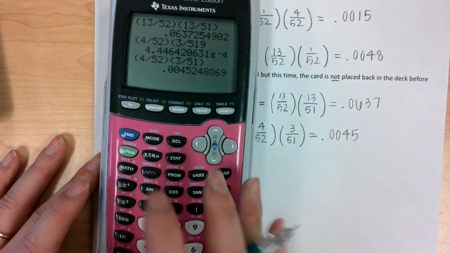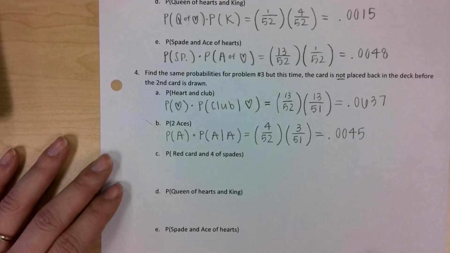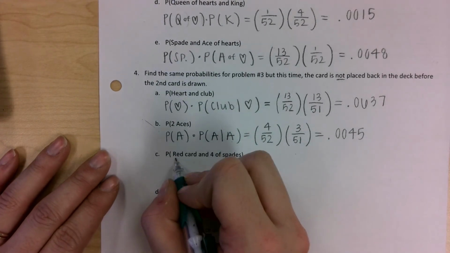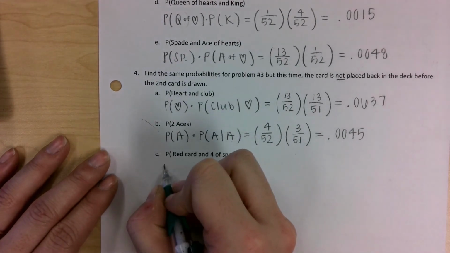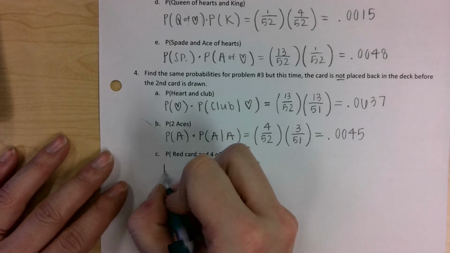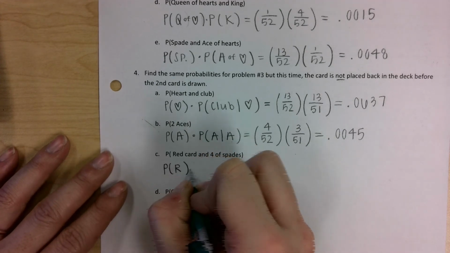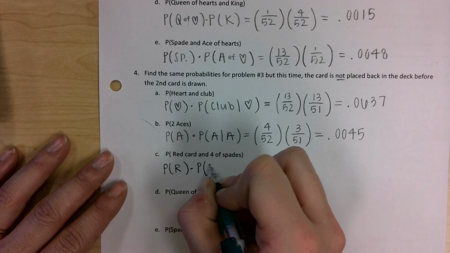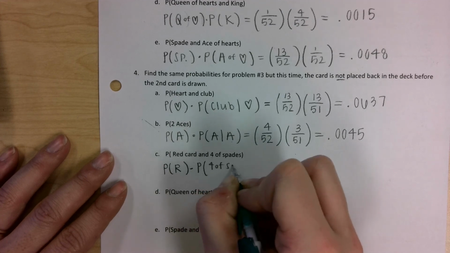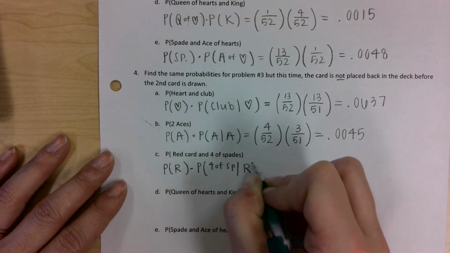0.0045. Okay, the next one, I need to have a red card and a 4 of spades. So on the first draw, I need to get a red. I'm multiplying by the chance of getting a 4 of spades, given the first card was red.